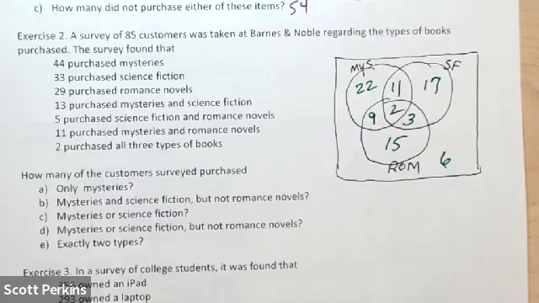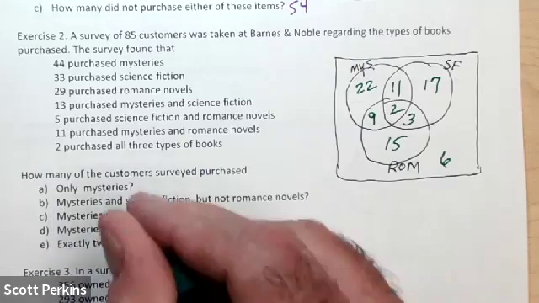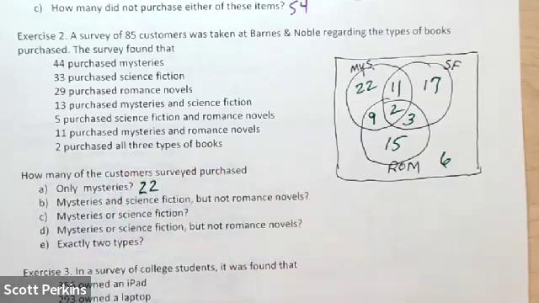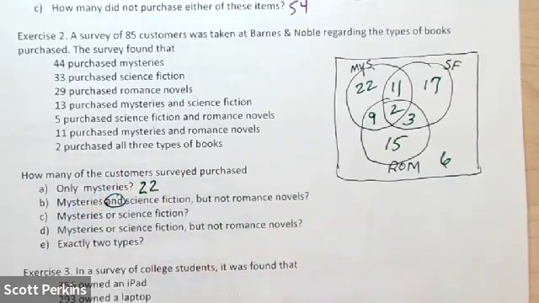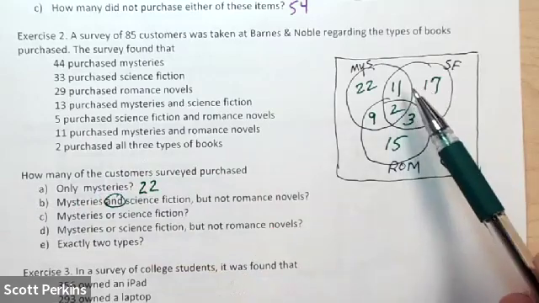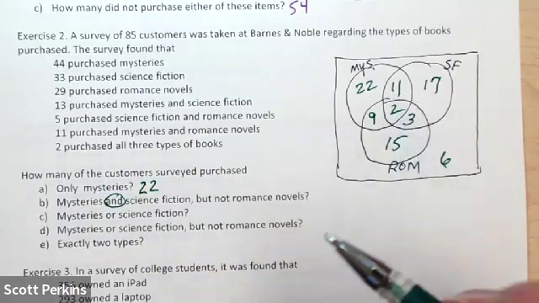Okay, questions, anything? Okay, so how many people purchased only mysteries? That is the 22 that are in the outside there. How many purchased mysteries and, so there's the word and, science fiction. So how many purchased both of those things, but not romance? So mysteries and science fiction, but not romance is these 11 people right here.